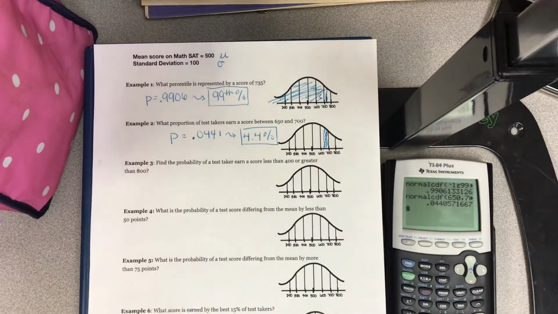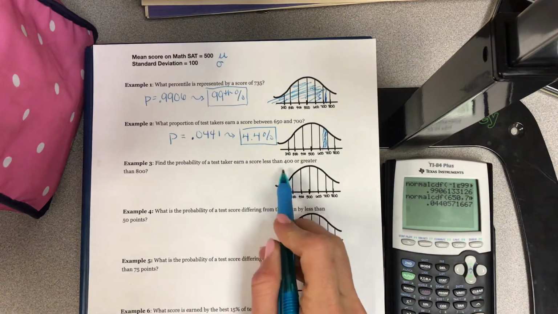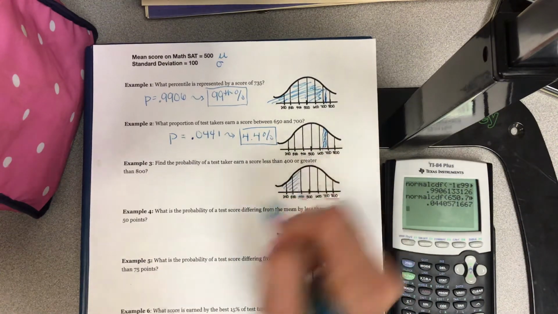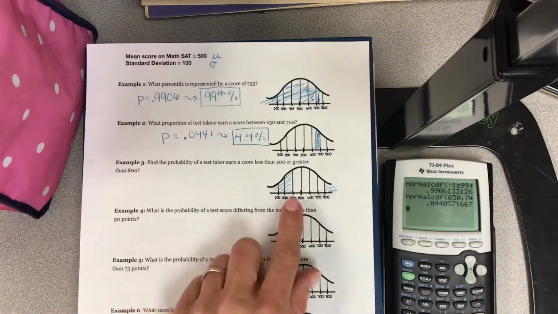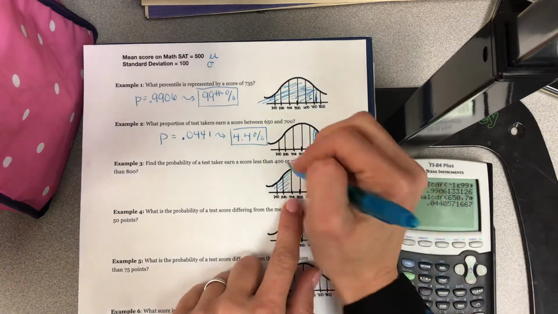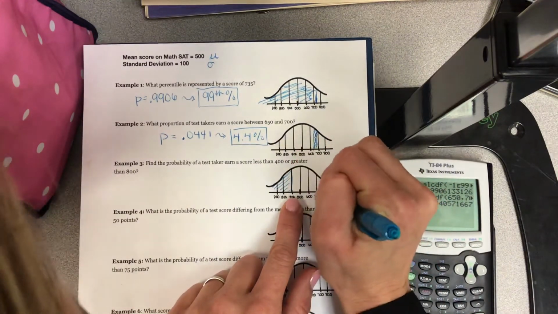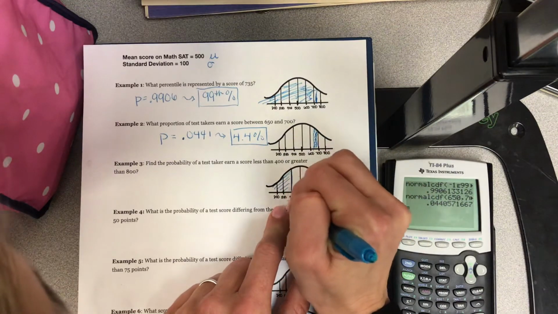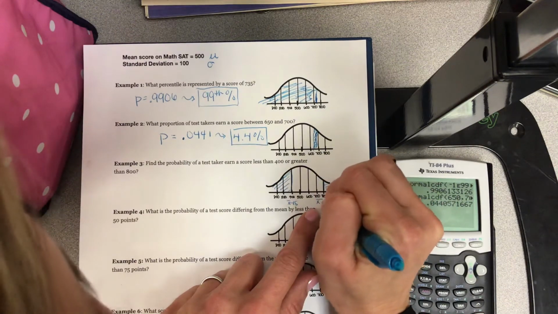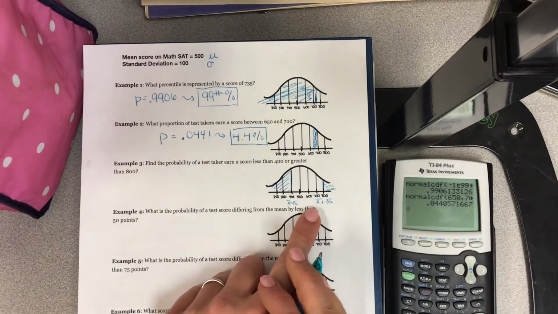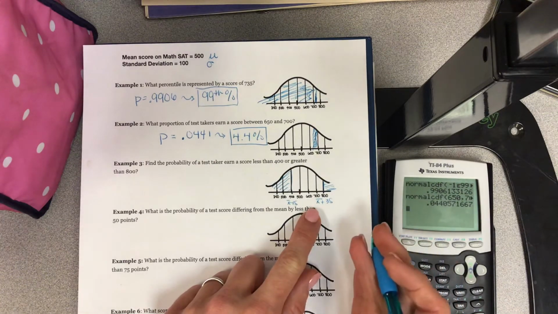Example 3. We want to look at now not an interval, but outside of an interval. So find the probability a test taker earns a score less than 400 or greater than 800. Now, this actually lies on a standard deviation. This is going to be x bar minus 1 standard deviation, and this is going to be x bar plus 3 standard deviations. So we could use the percentages that we know to figure this out, but we could also use our calculators.